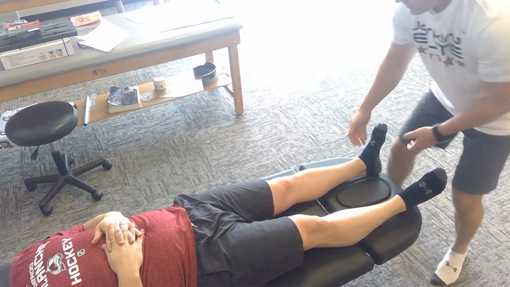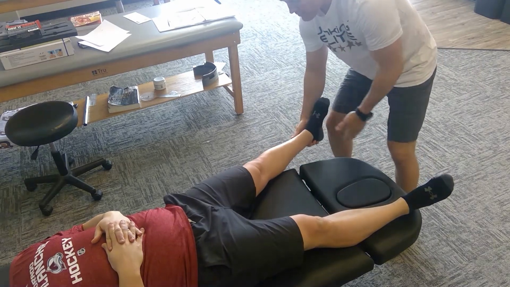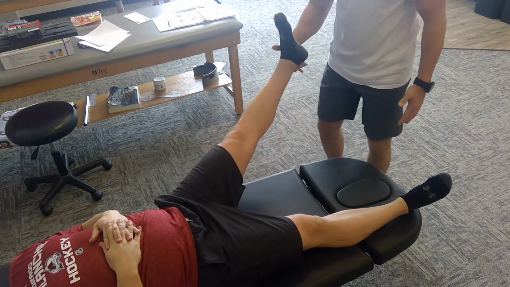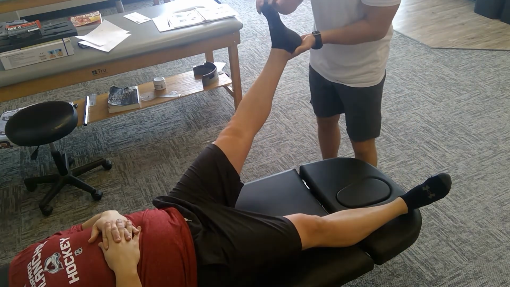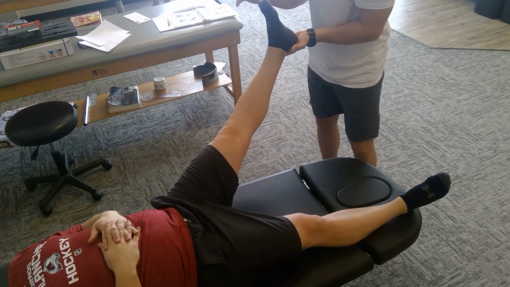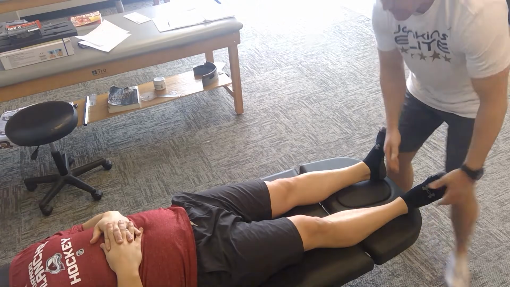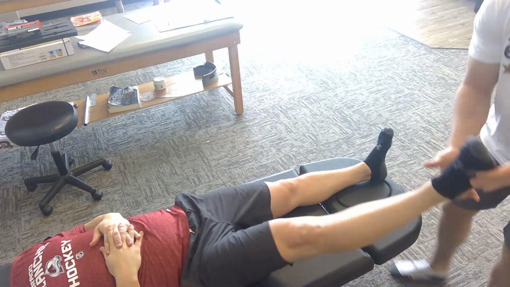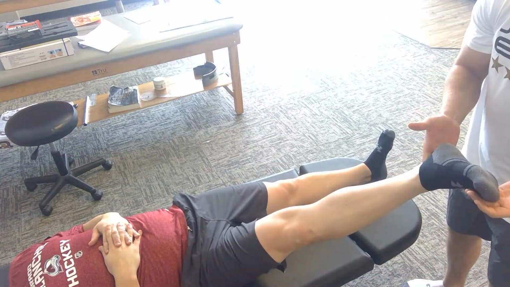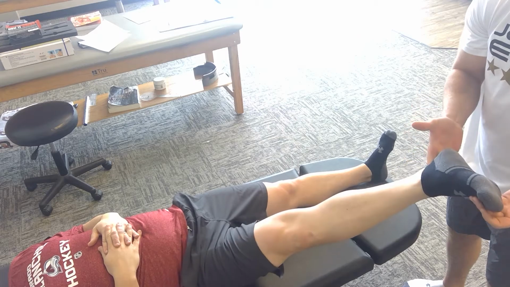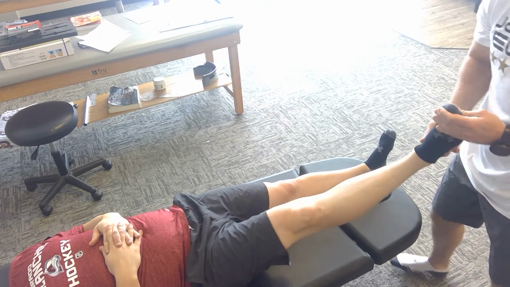Okay. Next, we're going to go away from the body, 30 degrees, flex the hip 30 degrees, and rotate away. Good. Abduct 30, flex 30, external rotation. Okay.